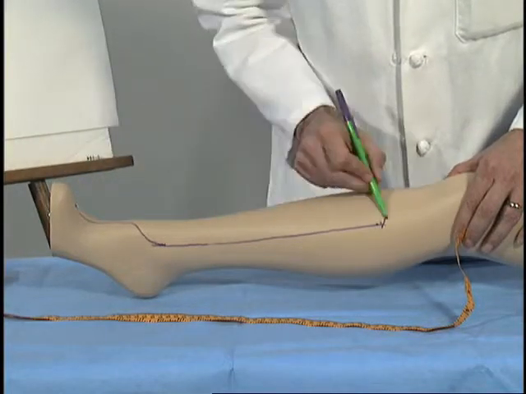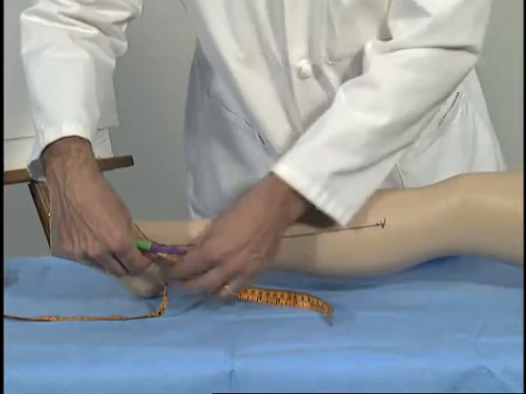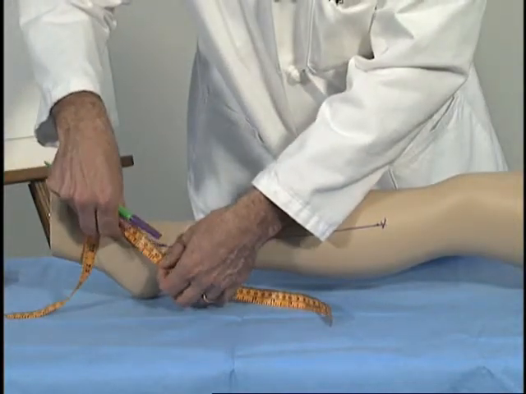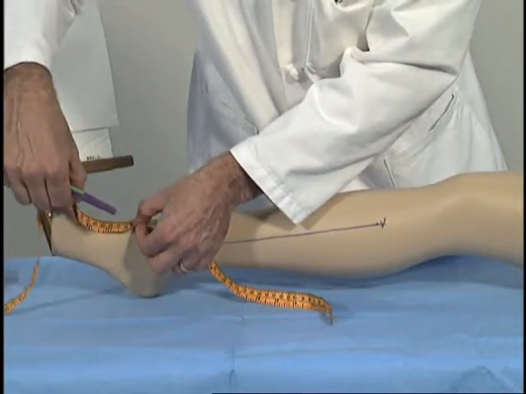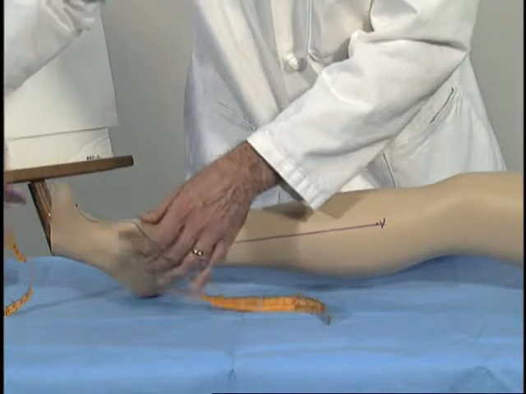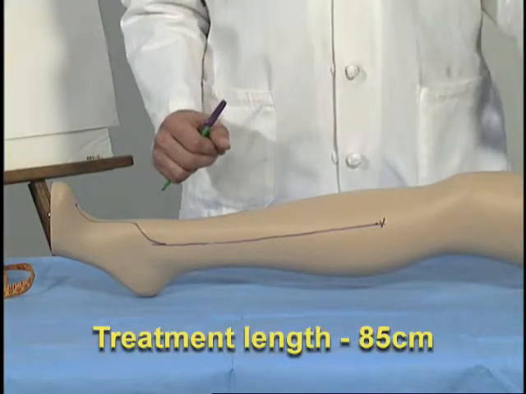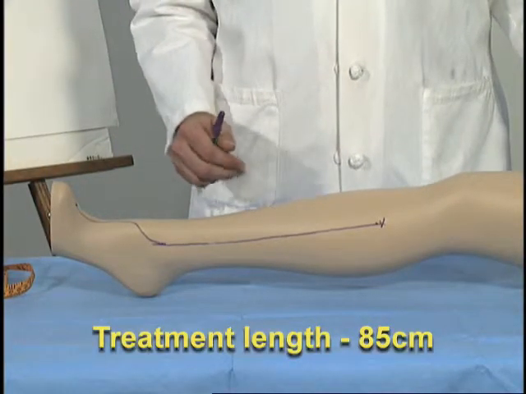So we have beginning and end. We'll use our measure to get an approximate length of treatment, and in this case 43 centimeters is measured. Total treatment length therefore is 85 centimeters.